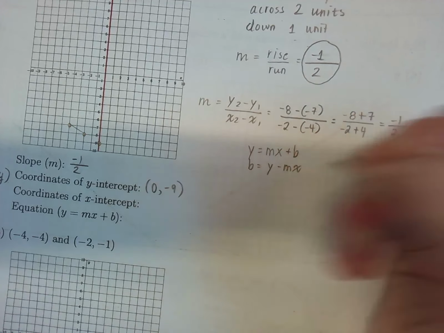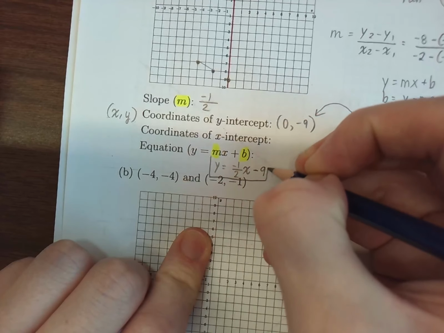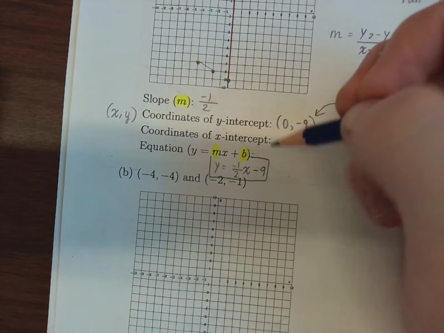Well, that's just y equals, instead of the m, I want to actually put in what it was that I calculated for m, which is -1 over 2x, because I leave my x the same, and then my b was -9, the y-intercept, so -9. So that's that.